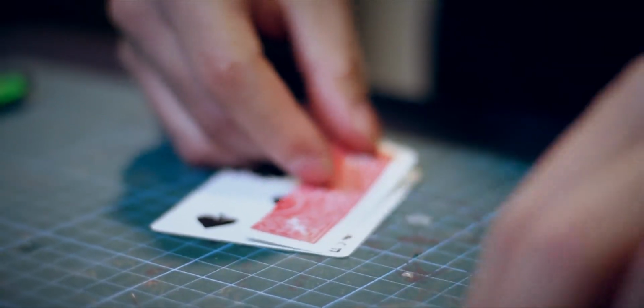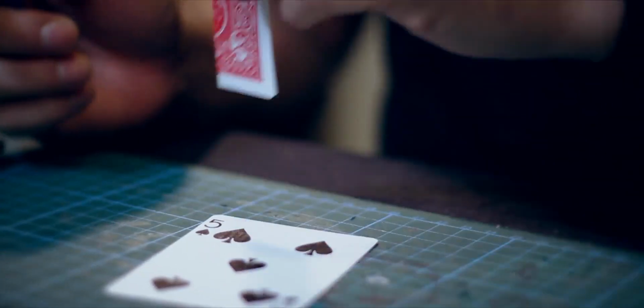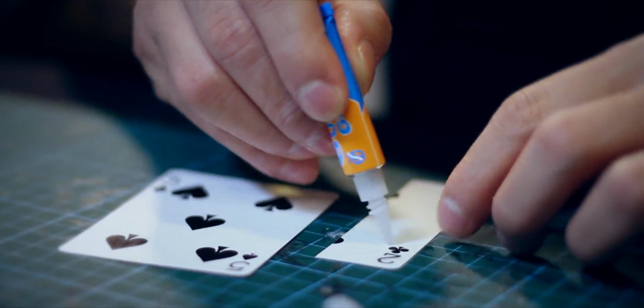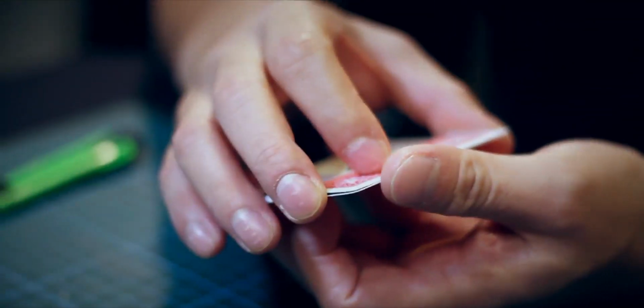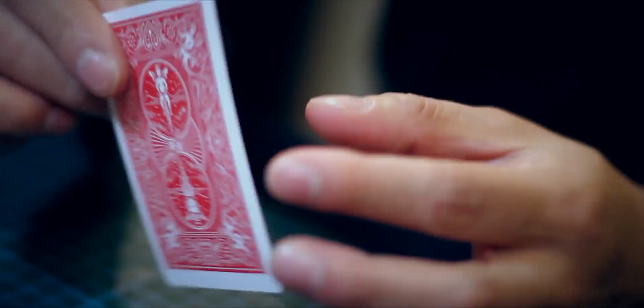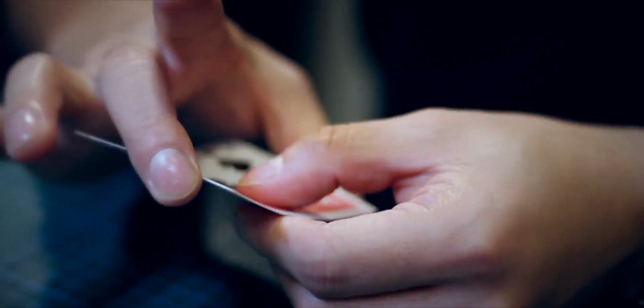We're gonna stick it with super glue right there. I'm gonna stick it right here. Okay, just gonna do like this. Just gonna place it right here. See? Okay, what is the use of this part? Just to make the card stronger. Okay.